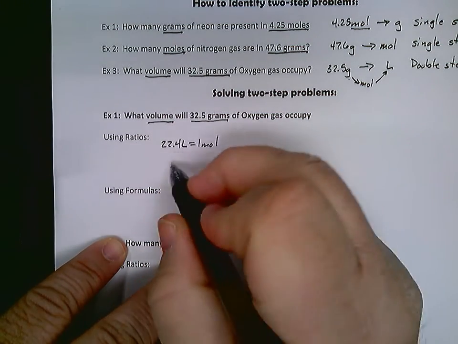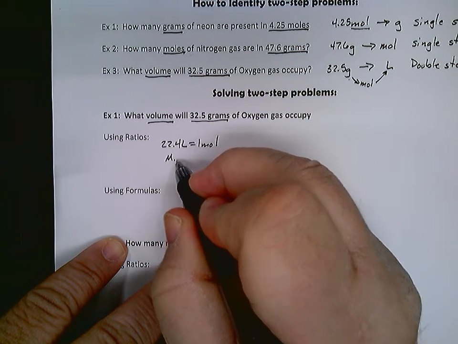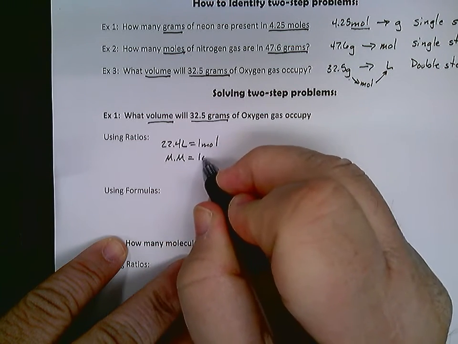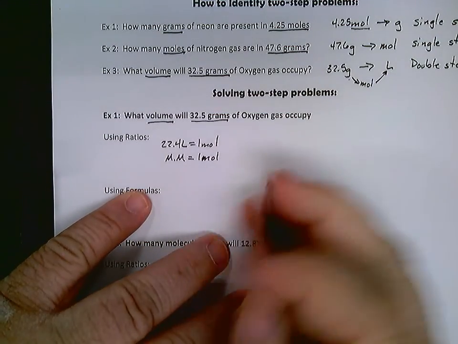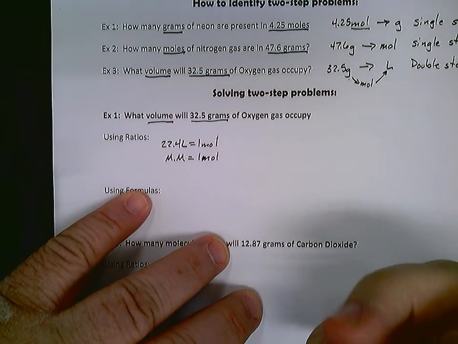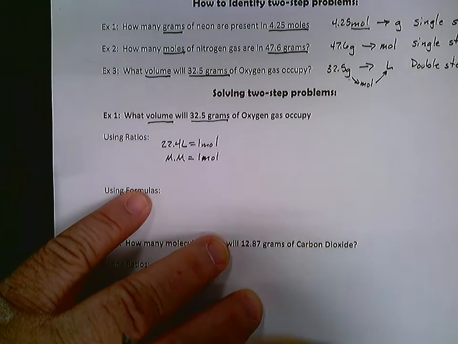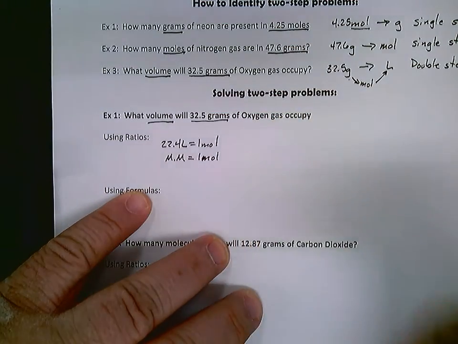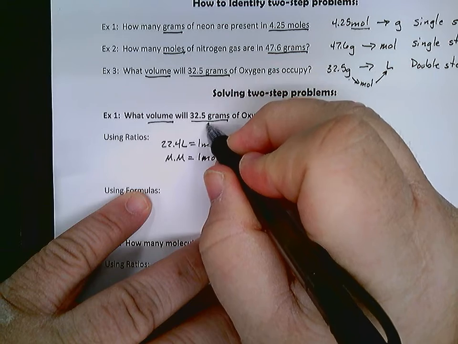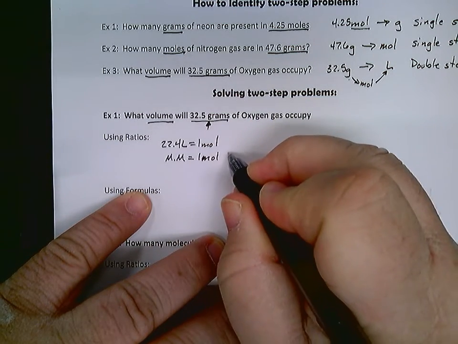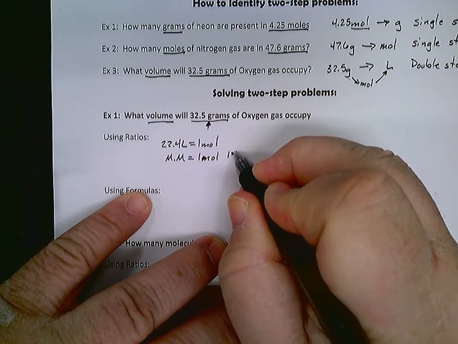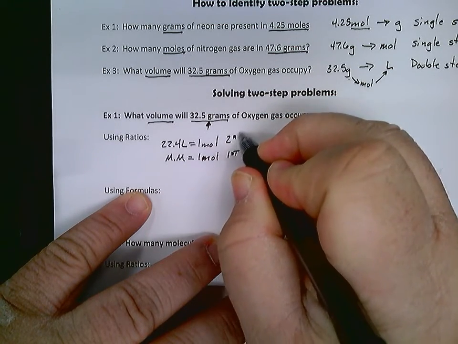And we're going to need the molar mass equals 1 mole for using ratios. So how do we figure out which one to use first? Well, it all comes down once again to units. I'm given grams. That means I'm going to use this first and this one second.